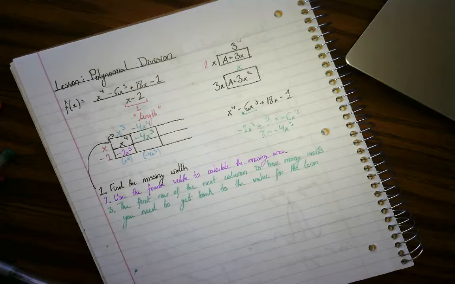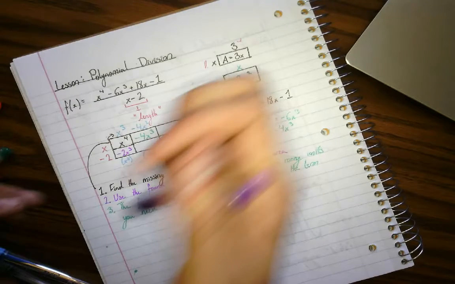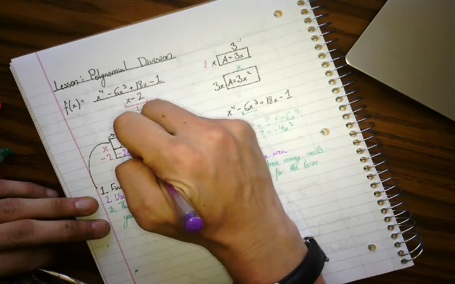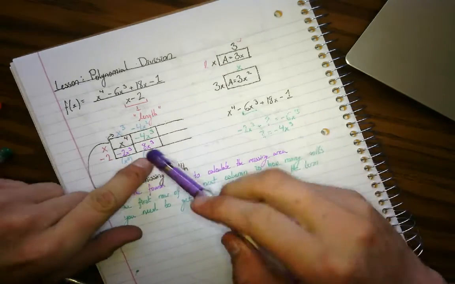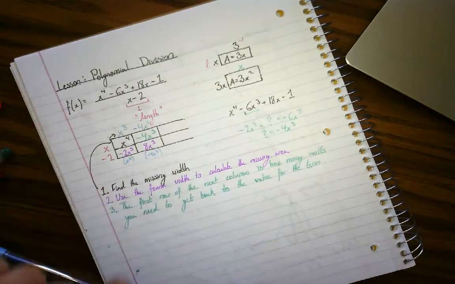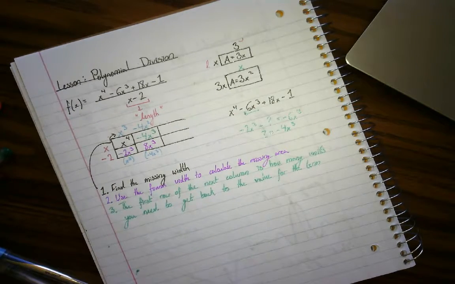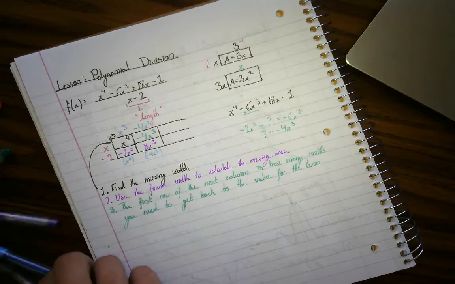So negative 2 times negative 4x squared, it's going to be 8x squared.